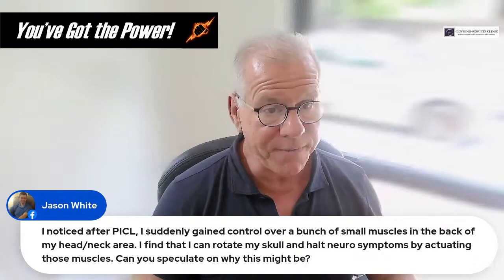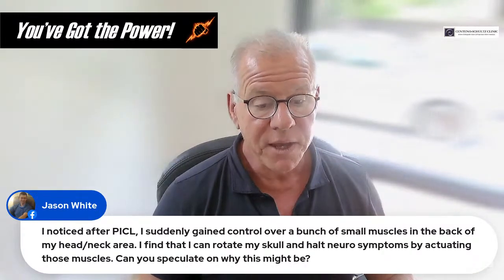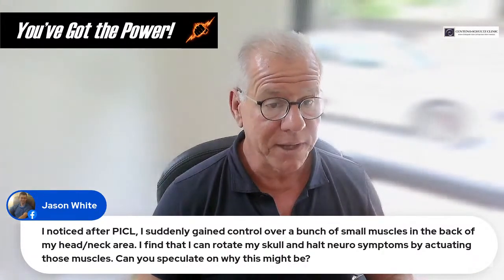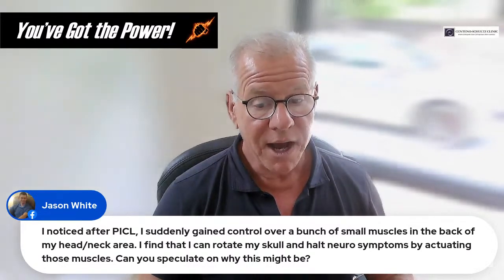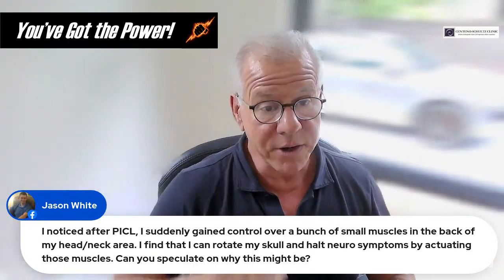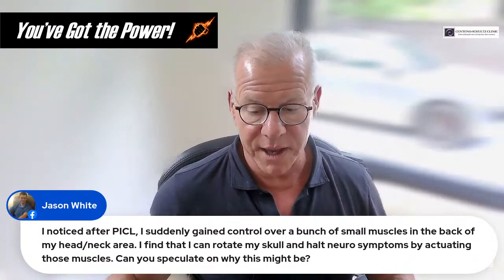Another thing that could well have happened is the same thing with the facet joints. When the facet joints are painful, those muscles shut down. By treating the facet joints with something like high-dose PRP, we may have made the facet joints feel better, and all of a sudden the muscles start working again.